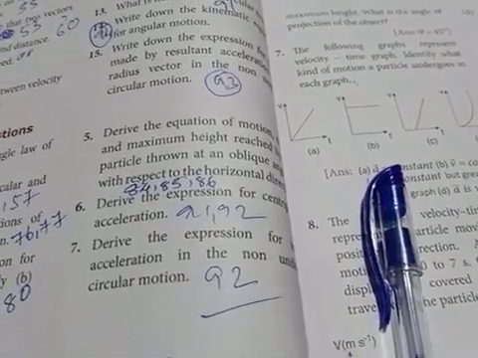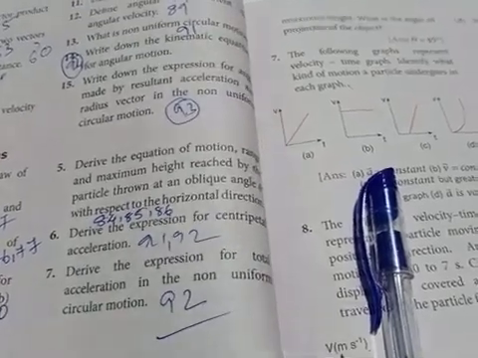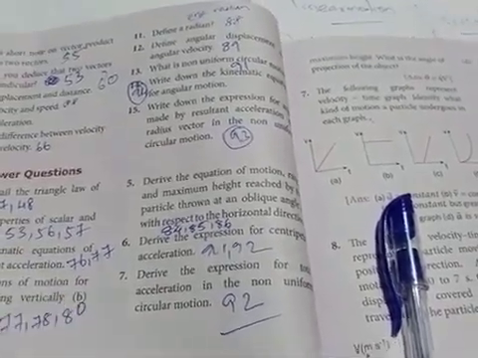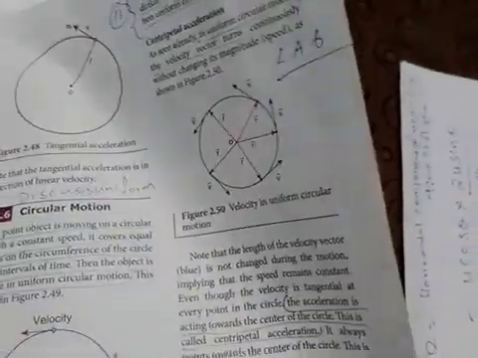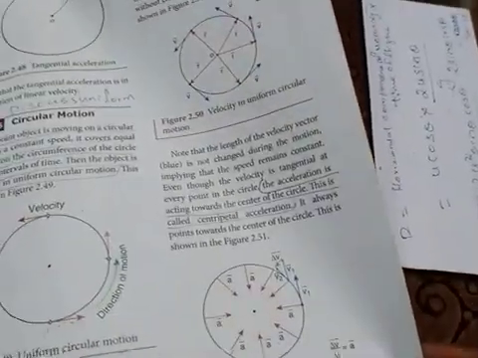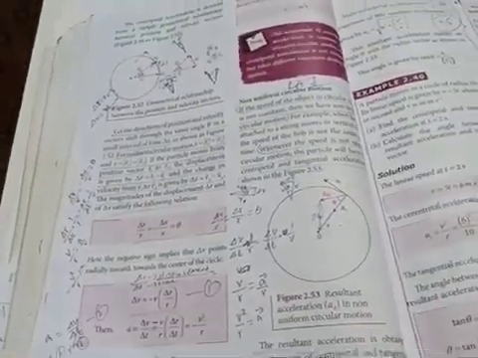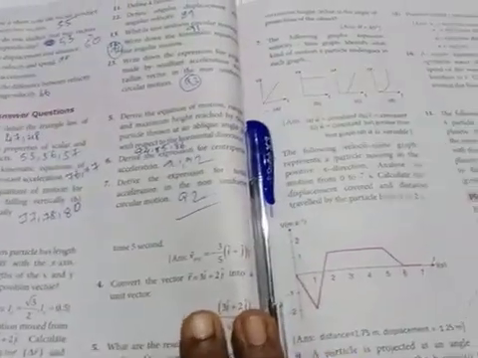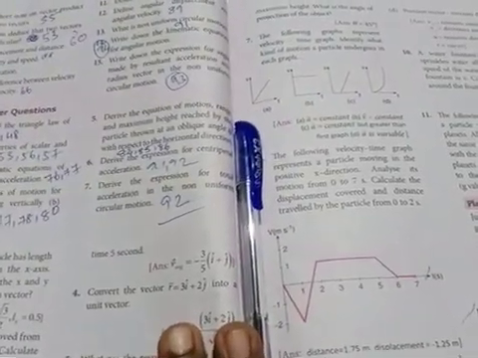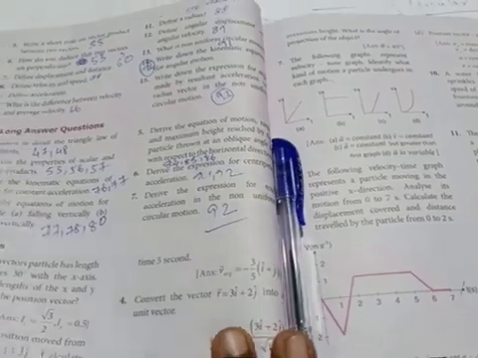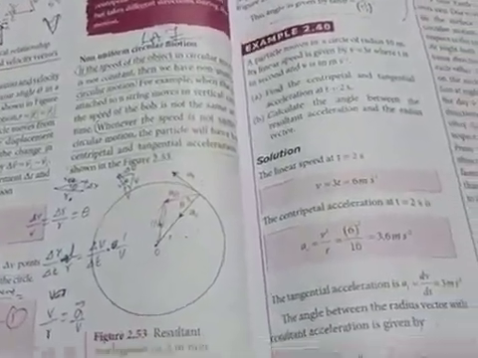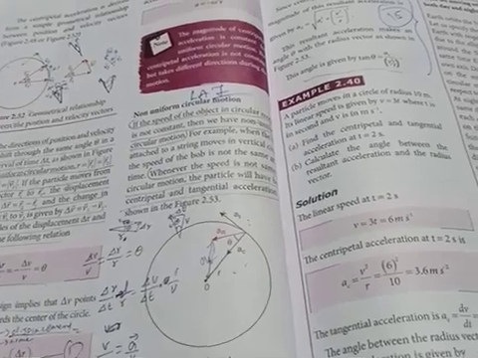Now question number 6, derive the expression for centripetal acceleration in page number 91 and 92. Here centripetal acceleration, long answer 6. You can see in page number 91 and 92. Okay, so that expression. And question number 7, derive the expression for total acceleration in the non-uniform circular motion. That is in page number 92. Here non-uniform circular motion, you can just go through that.